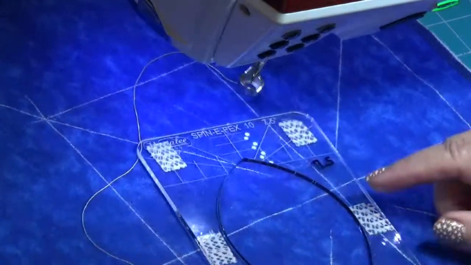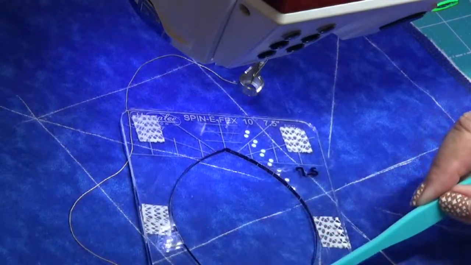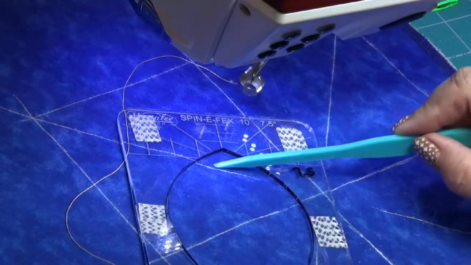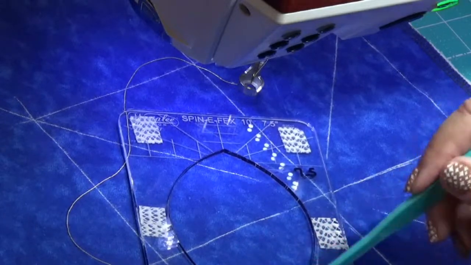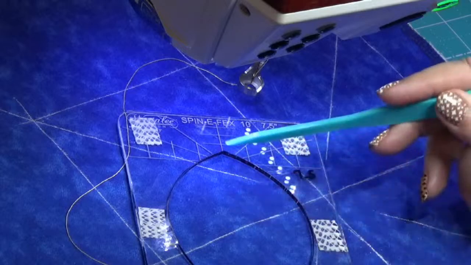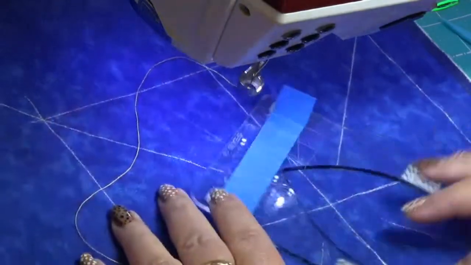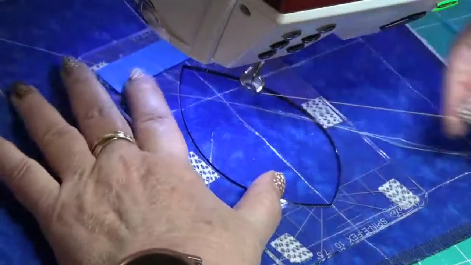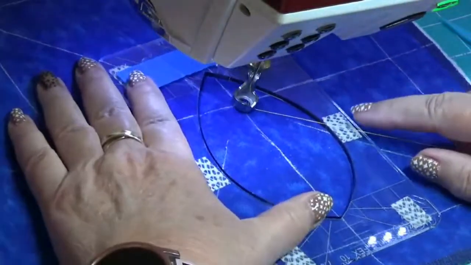This particular template, as you can see, has kind of a pointier end, and this up here is a little bit wider. So I'm going to do my designs with this smaller end in the center and the wider end out on the outside. I'm going to pull my thread. Boy, this is a lot of thread. I'm going to have to trim that. It's going to get in my way.